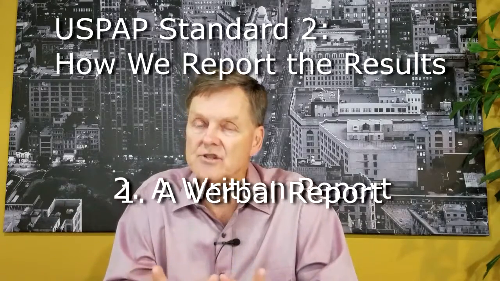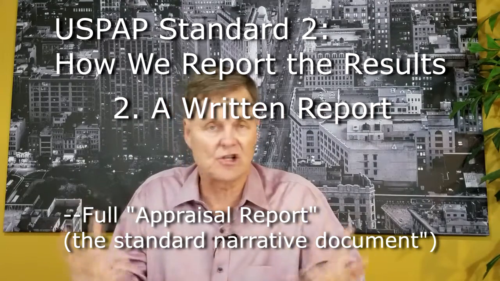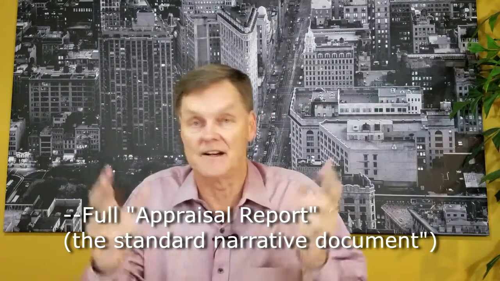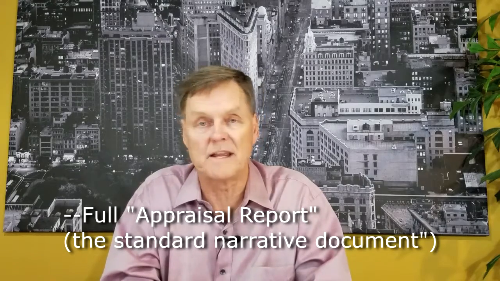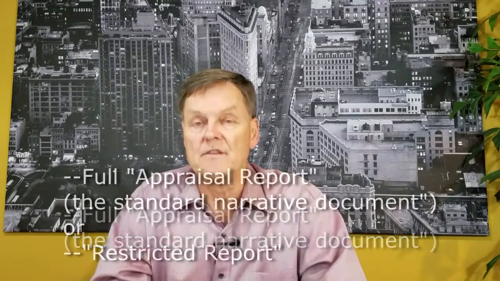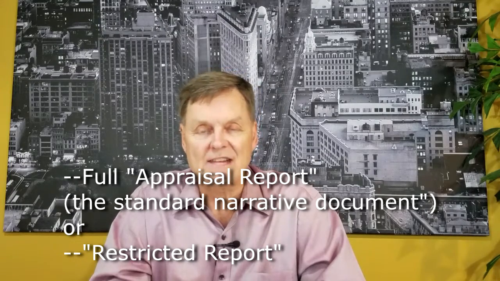There's really two ways to submit a written report. One is the conventional book that we think of when we think of a narrative appraisal report, and that's what the standards call it, an appraisal report. It can be 100 pages or more by the time you have all the addenda and everything that goes into the full appraisal report. The other option is the restricted report, and that's one that I want to make sure that we cover here. It is the restricted report, the second written report option, where we can fine-tune, sharpen our pencil, and find ways to perhaps save some money in the assignment.